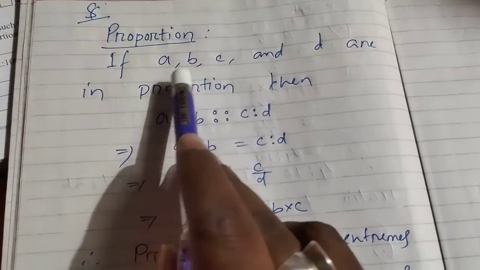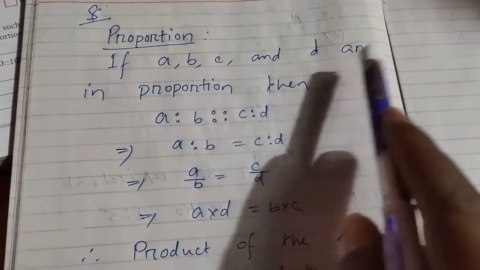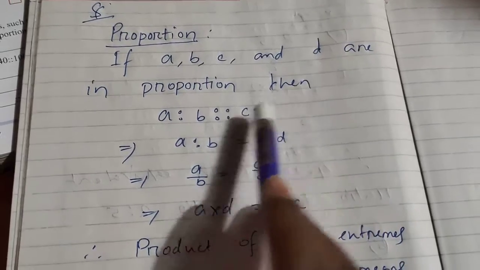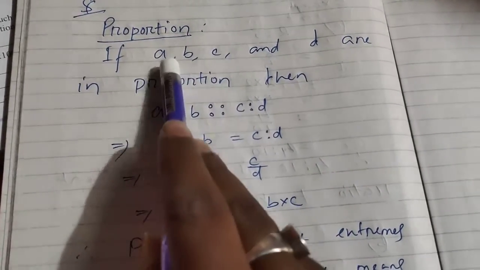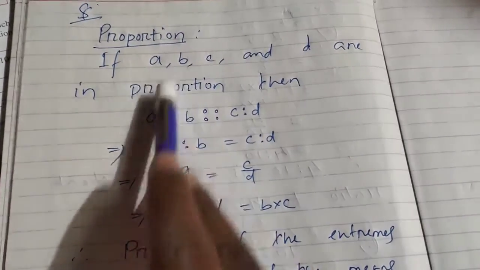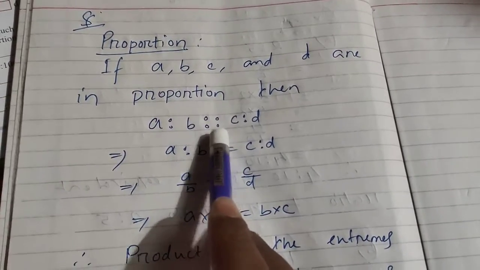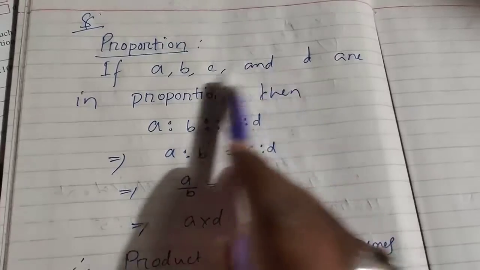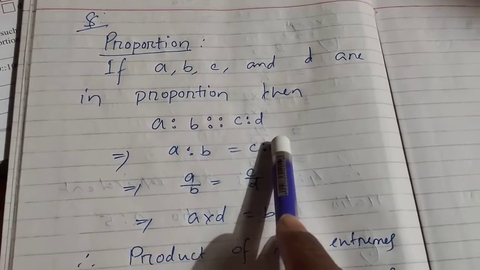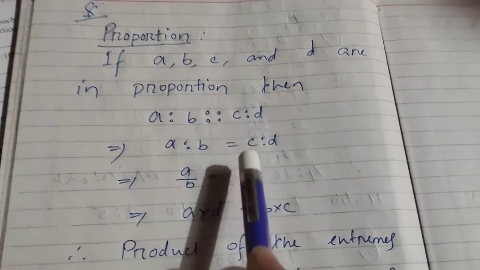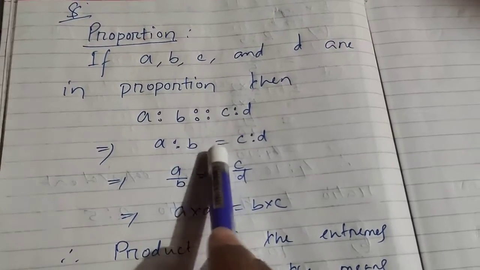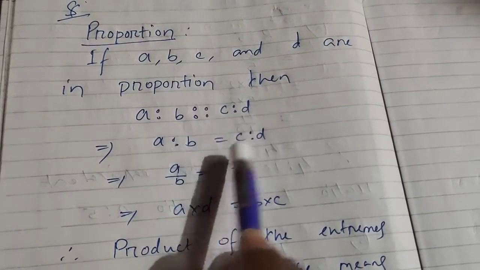If four numbers A, B, C, and D are in proportion, then it must follow this: the first ratio, A is to B, then the proportion symbol, then the ratio of the second, C is to D. When the proportion symbol turns into an equation, you can write the equal symbol here. So A is to B equals C is to D.